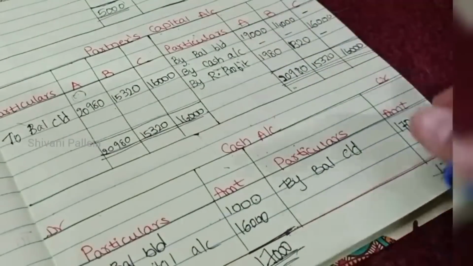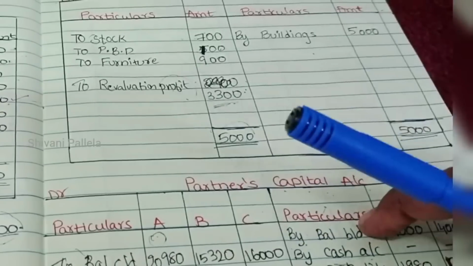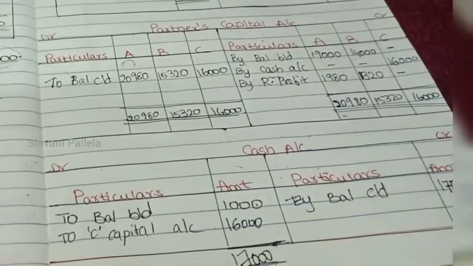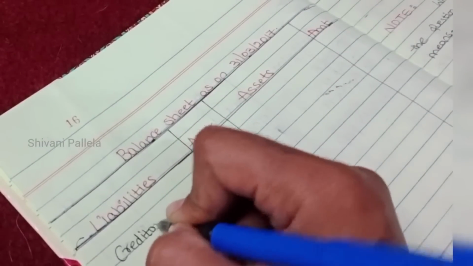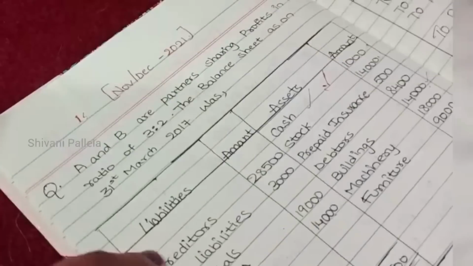Okay students, so I have done a revaluation account, partners capital account and a cash account also. Now we need to do the balance sheet. First I will do the liability side. In the liability side we have creditors, right? In the question, what is the amount of creditors? 28,500.